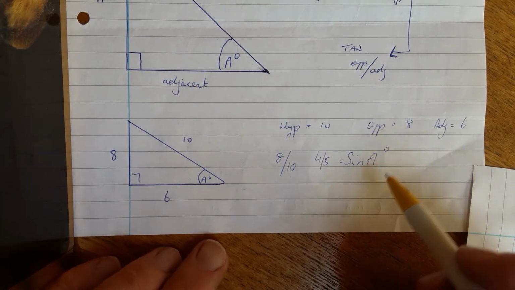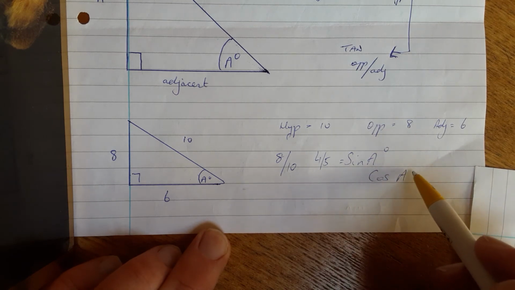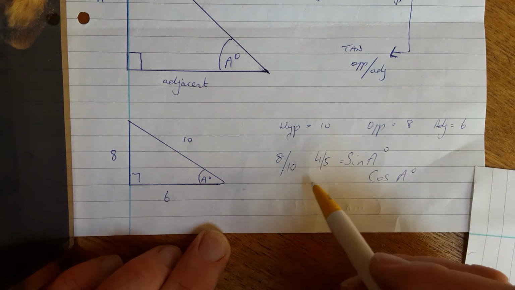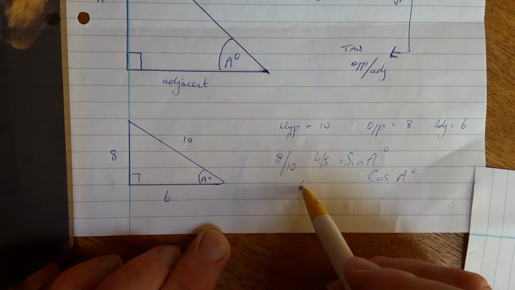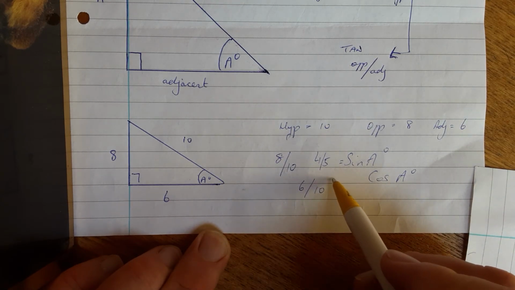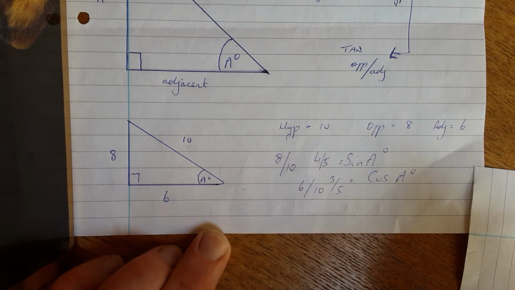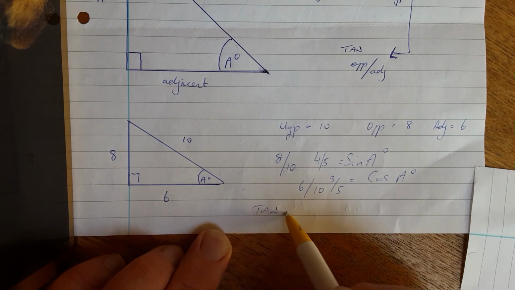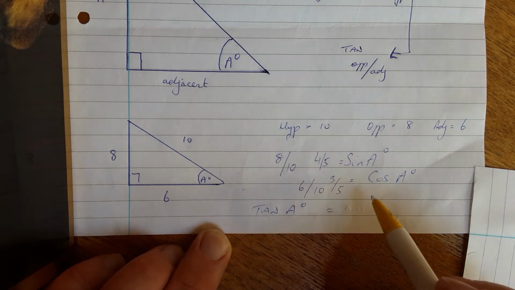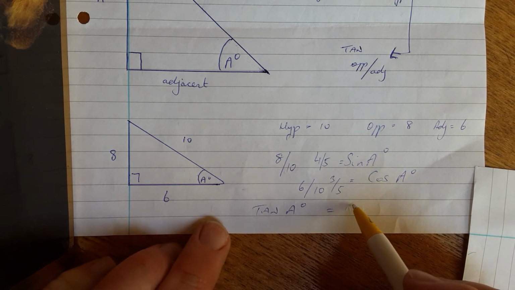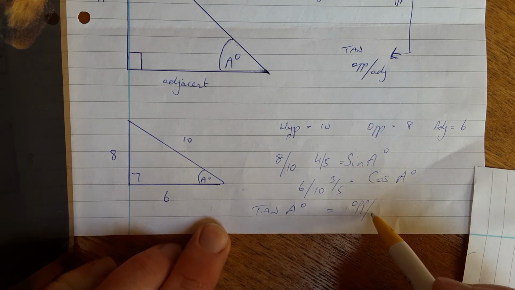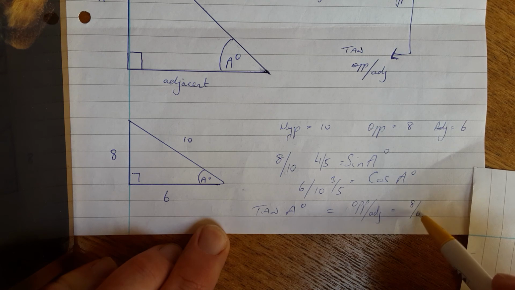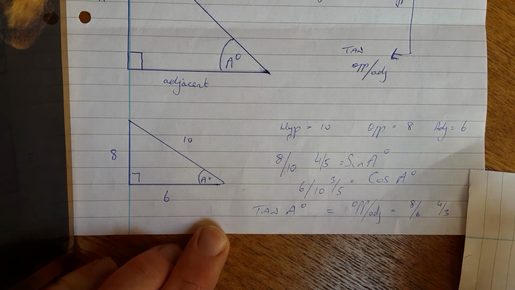Okay. For cosine in relation to angle A, it is going to be the adjacent over the hypotenuse. So my adjacent is 6, my hypotenuse is 10. That becomes 3 over 5, and that is my fraction for cosine A. And then for tan in relation to A, it's going to be the opposite over the adjacent, and my opposite is 8, the adjacent is 6, and that shortens down to 4 over 3. And we're done.